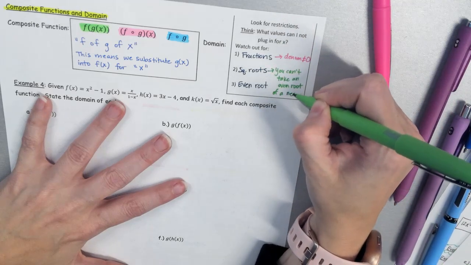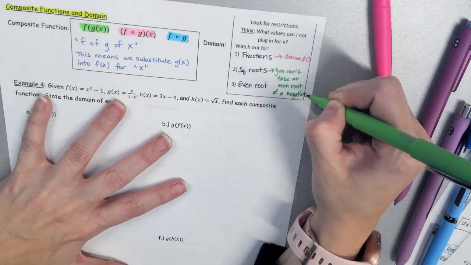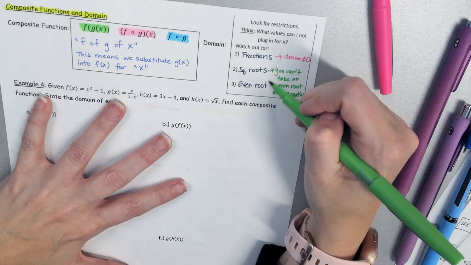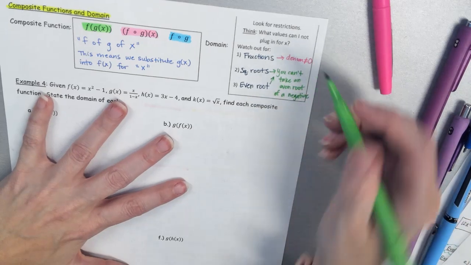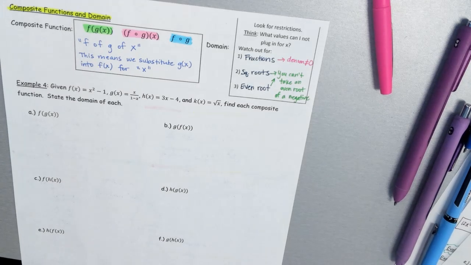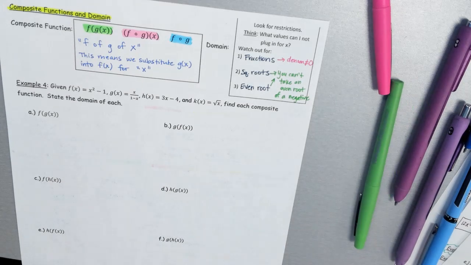A negative, because if you do, it turns into what? Imaginary. Yep. And so we don't have any imaginary values here. We're not solving. We're saying what are valid values for x that will get you a real answer. So you can't take an even root of a negative.